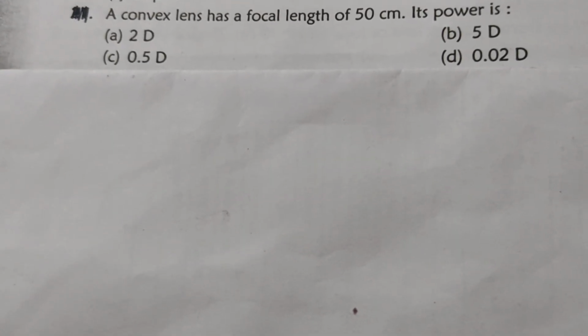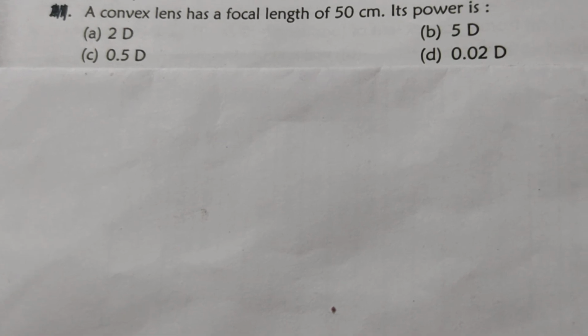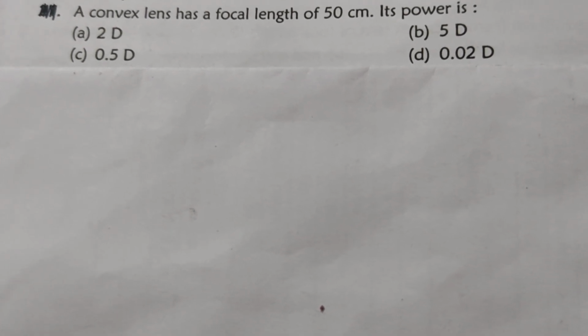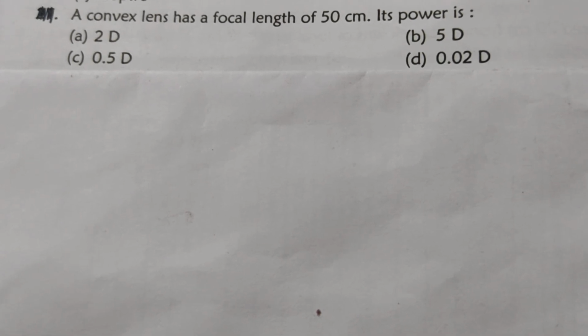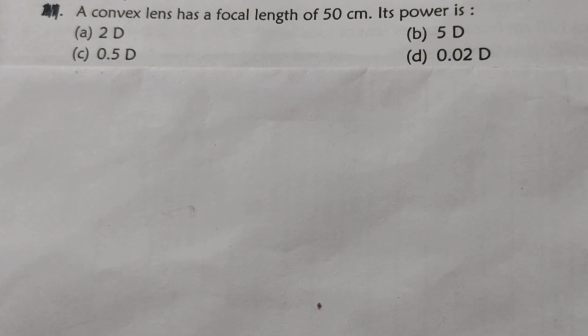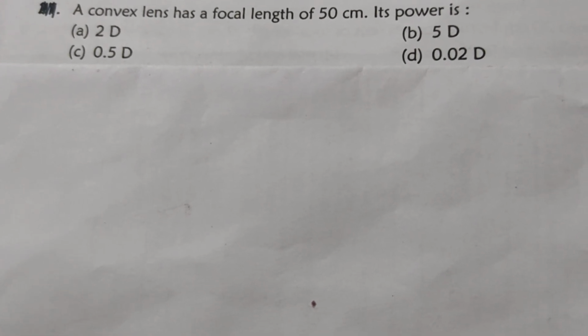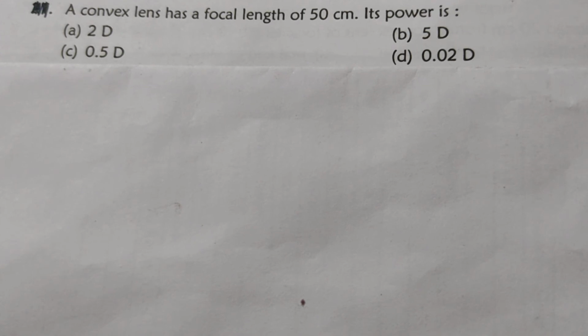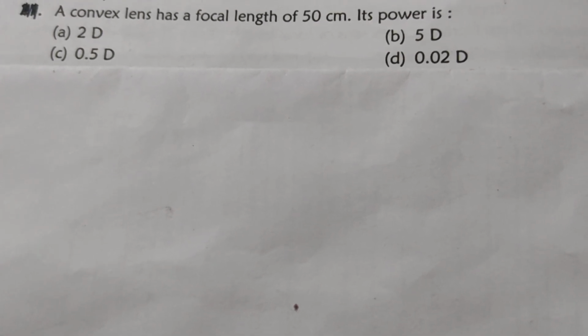Now the next MCQ is, a convex lens has a focal length of 50 centimeter. Its power is, 4 options given. We know that power is 1 over focal length. It is the reciprocal of focal length when focal length is in meters, and it is 100 over f when f is in centimeters. So here f is in centimeters, so power will be 100 by 50 diopters, that is 2 diopters. So A is the correct option.